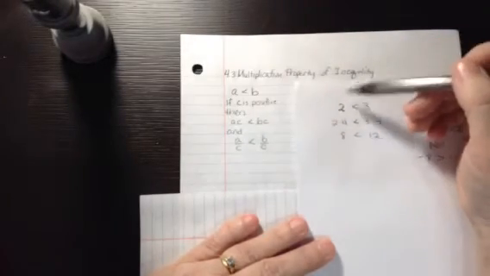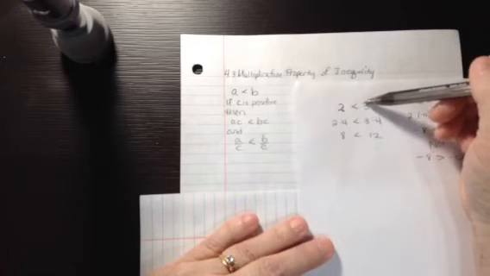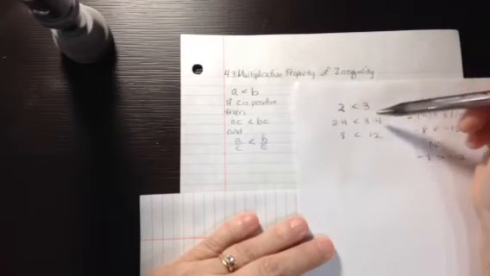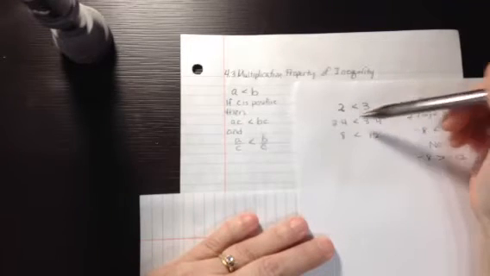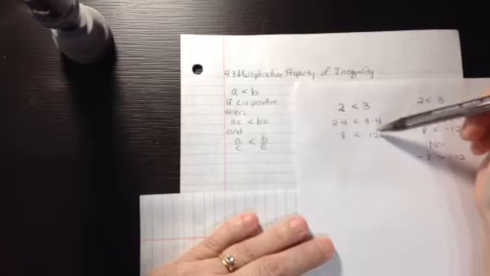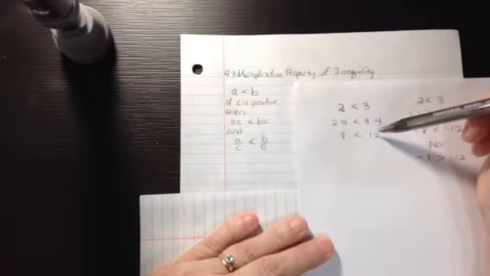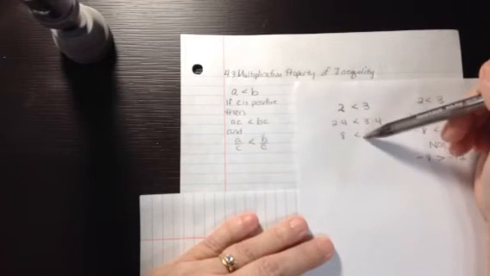Okay, as an example, I have 2 is less than 3. If I multiply both sides by the same number, and here I multiplied both by positive 4, 2 times 4 is 8, 3 times 4 is 12, 8 is less than 12. So we still have a true statement.